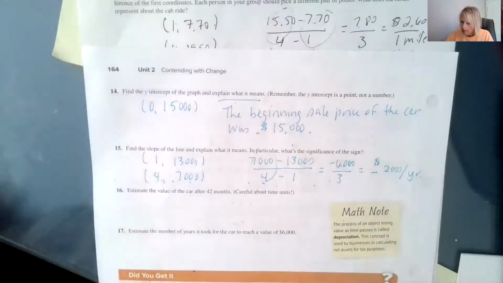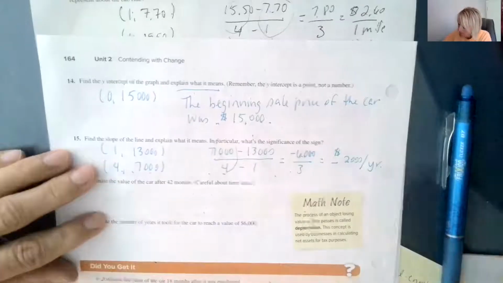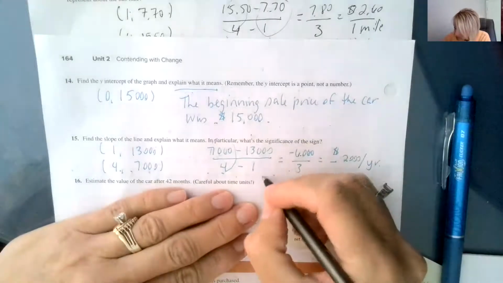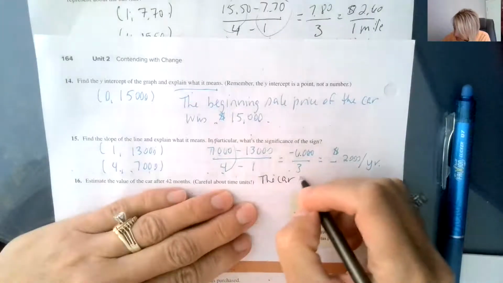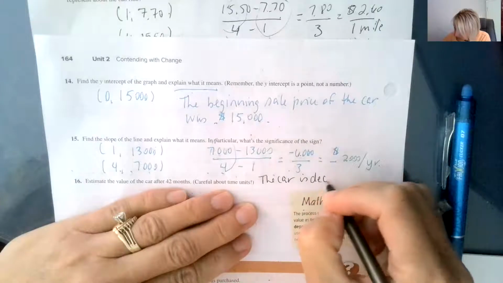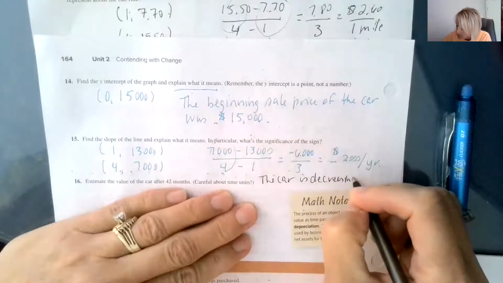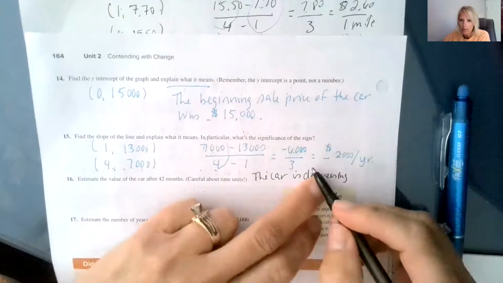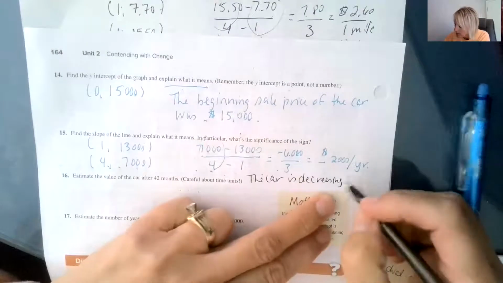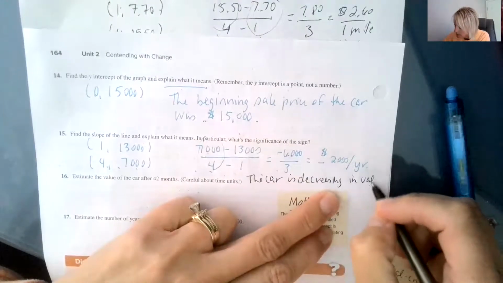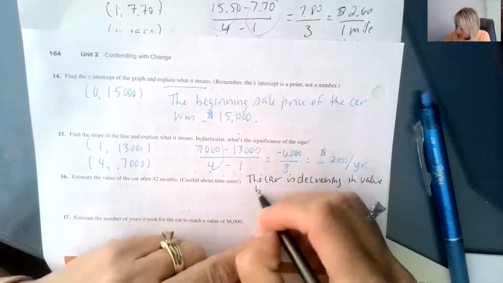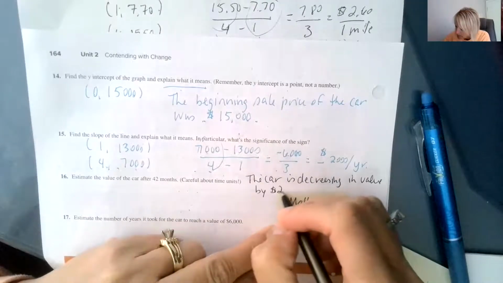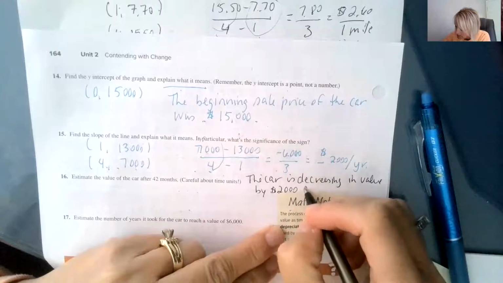So it means the car is decreasing, because I'm using the word decreasing to replace the negative. The car is decreasing in value by $2,000 a year.